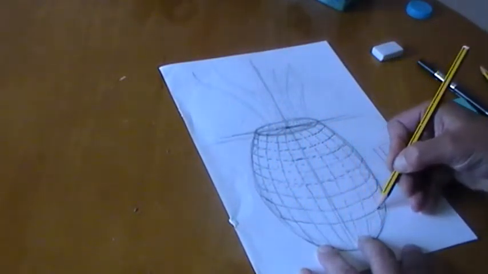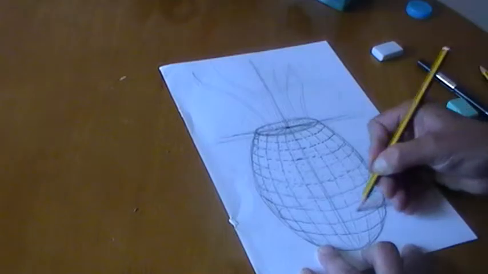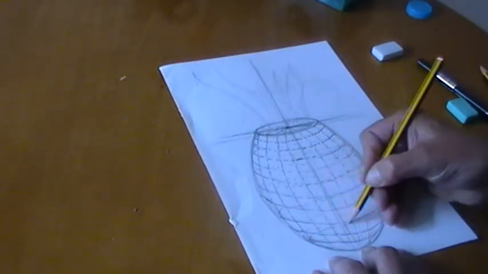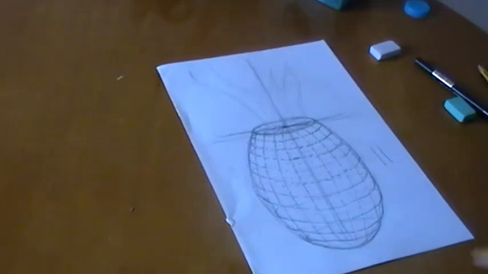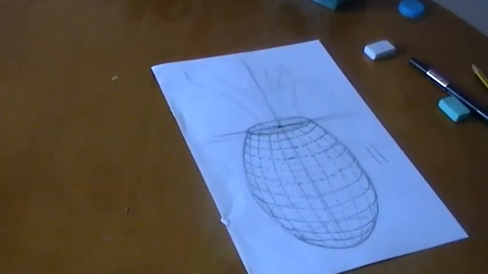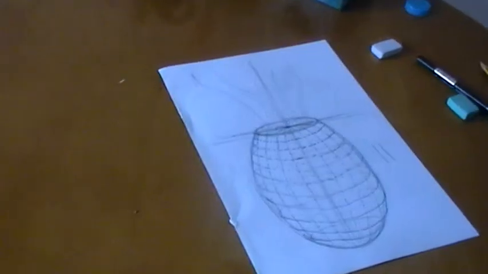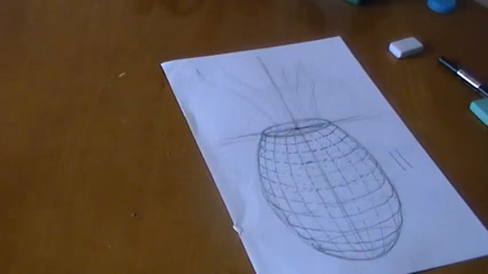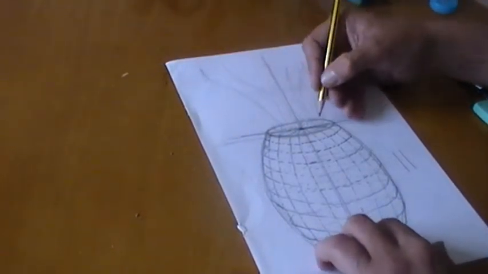And obviously, the further down you go with the pineapple, the contour lines will slightly get smaller in terms of perspective. So beam into that one. Just to show you the contour lines there, as you can see, following the form all the way around the back of the pineapple.